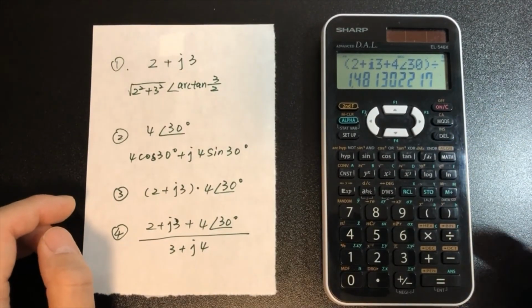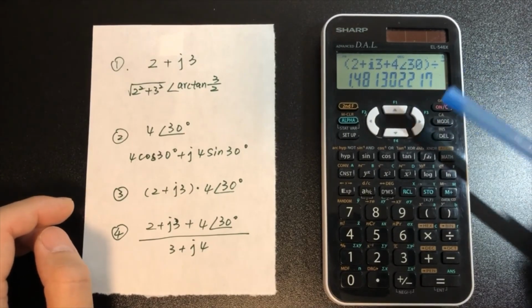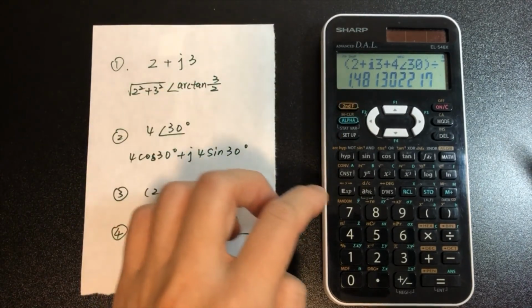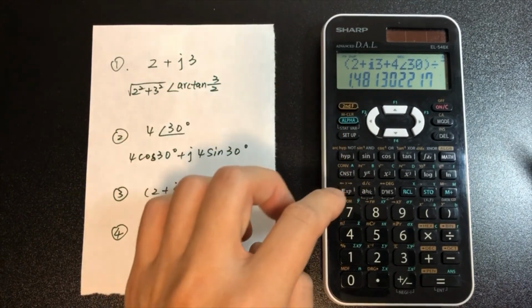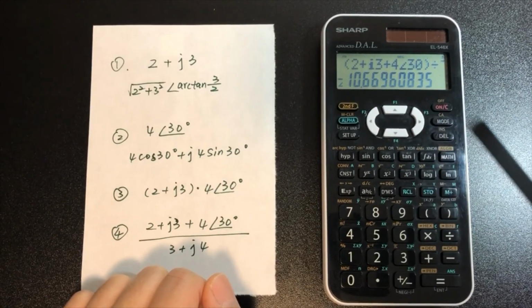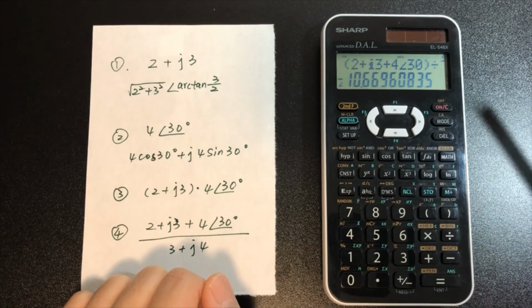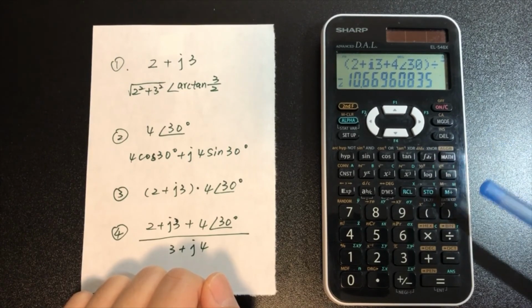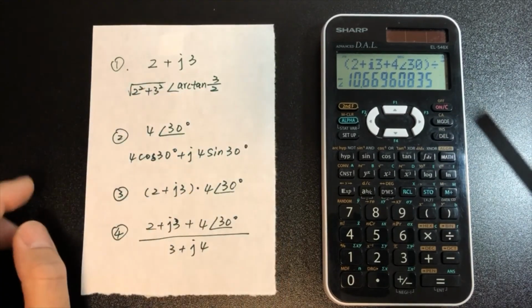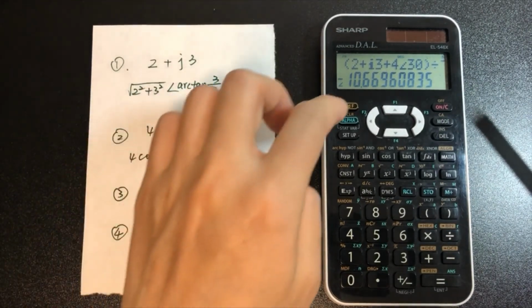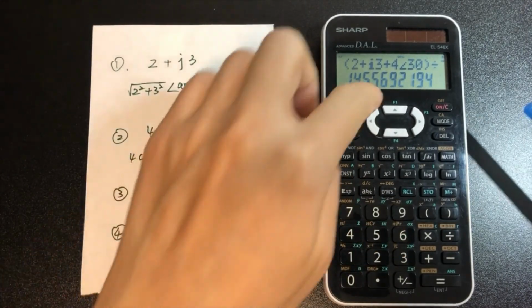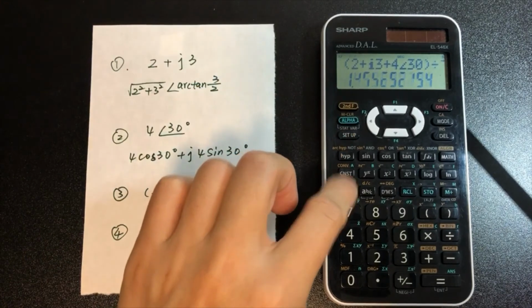Now it's done, right? And this is the polar form, the magnitude 1.48 something. And you want to see the phase, your second function EXP, then this is the phase, right? And the phase is negative 10.66, and so on, right? And this is the number in polar form. Now, if you want to see the complex number in rectangular form, you press the second function, number 9, right? So now this is the real part, and this is the imaginary part.